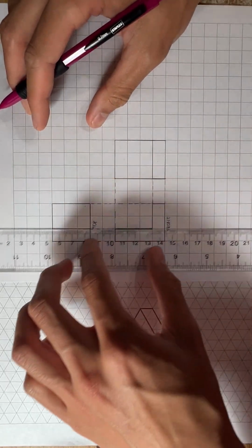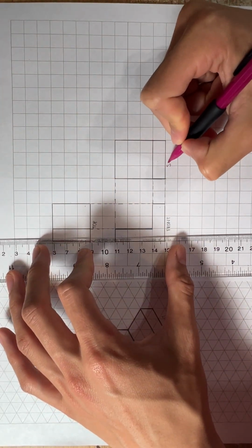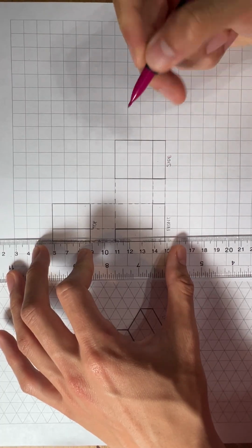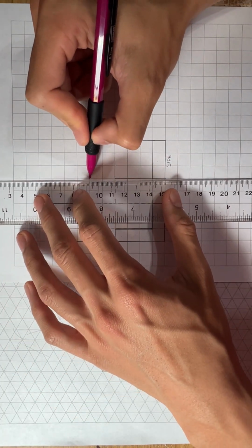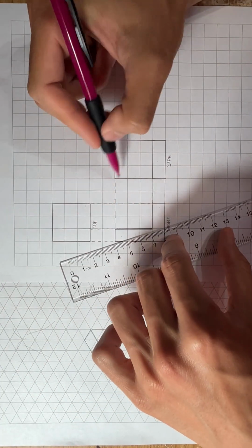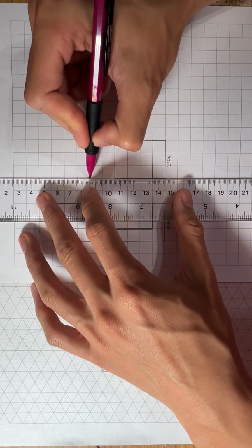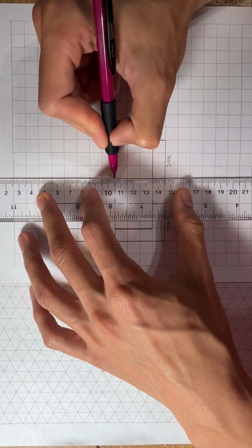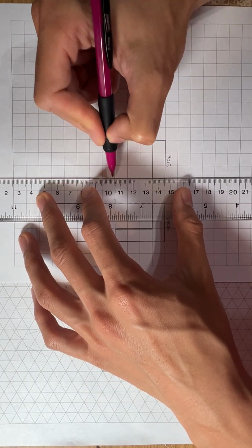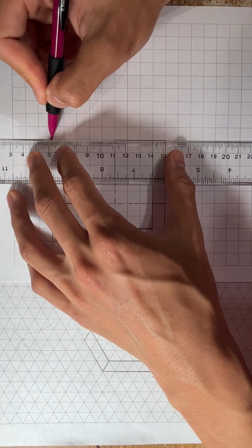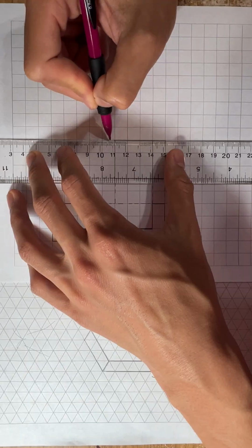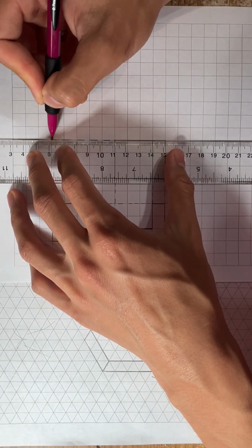So the projection line for the top, let's label this side. So for this side view, let's project this one. So the side view and the top view are in a relationship. So let me show you what I mean. Okay.